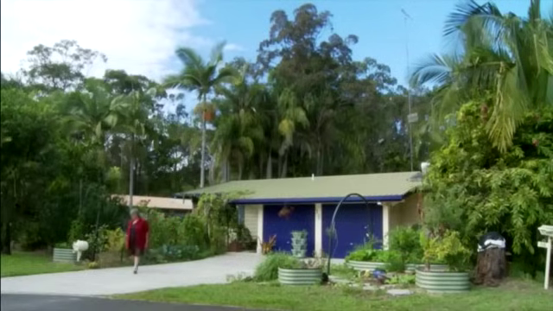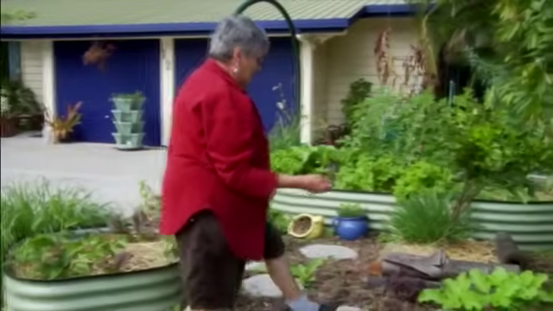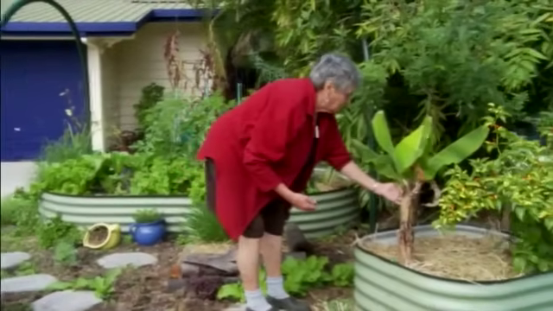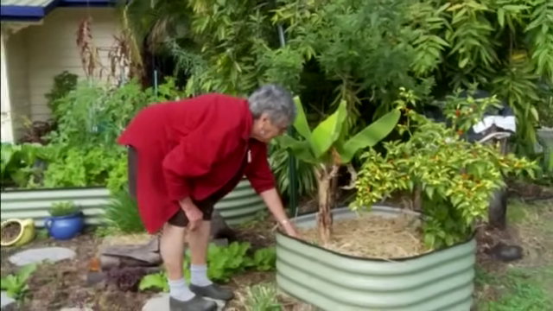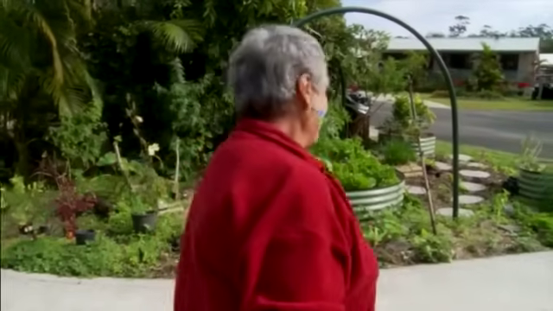There's no barrier to age in permaculture. Rosina is a retired urban gardener, and she just loves permaculture. Let me show you my tank garden.